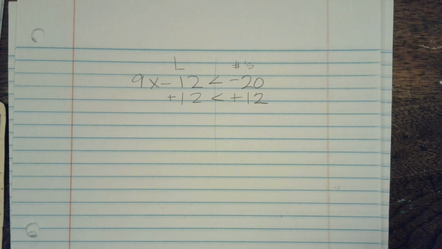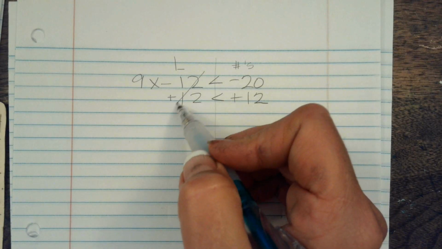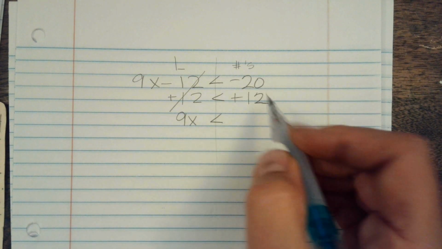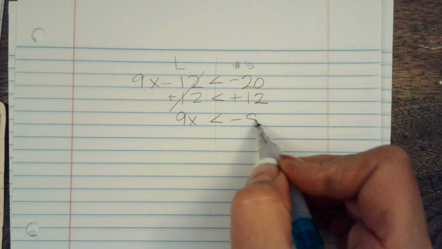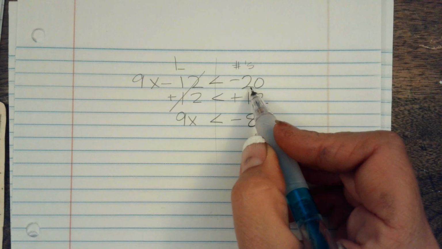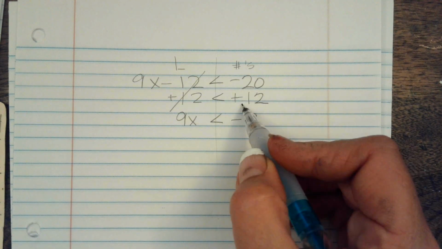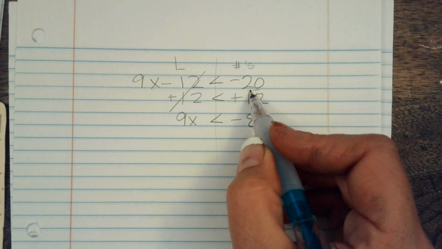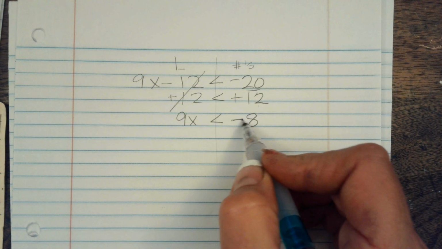So you should write this down. And then this gets canceled out. What's left on this side is 9x. And what's left on this side is negative 8, because we remember that negative 20 plus 12, biggest integer wins the sign. The biggest integer is 20. So our answer is negative.